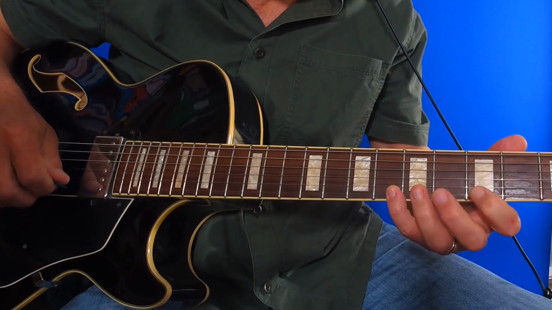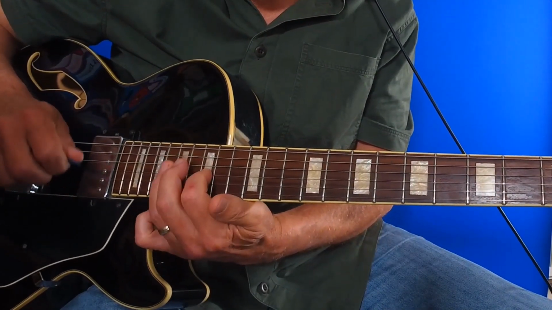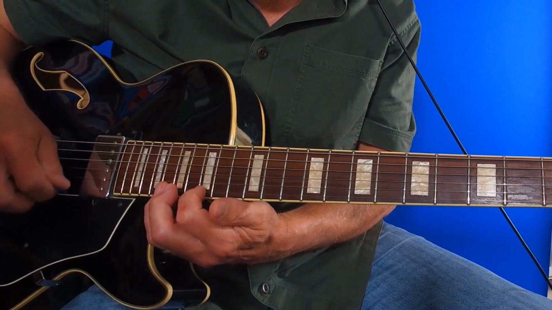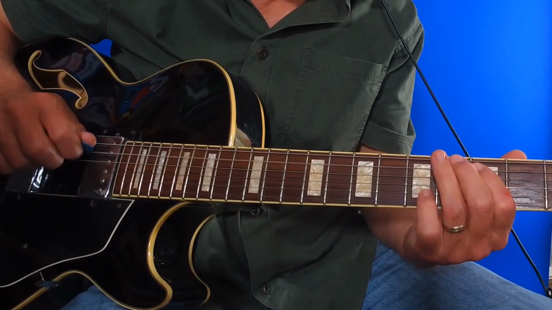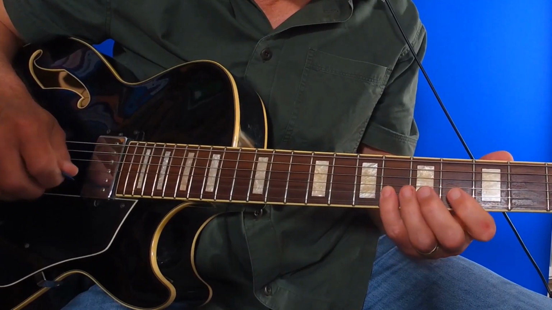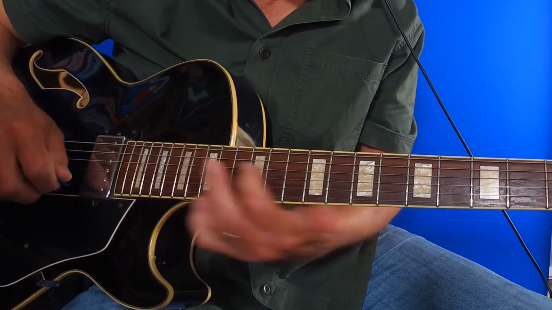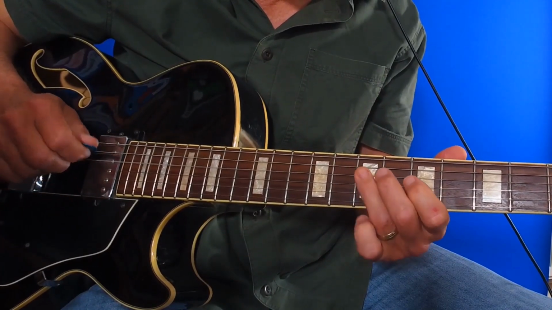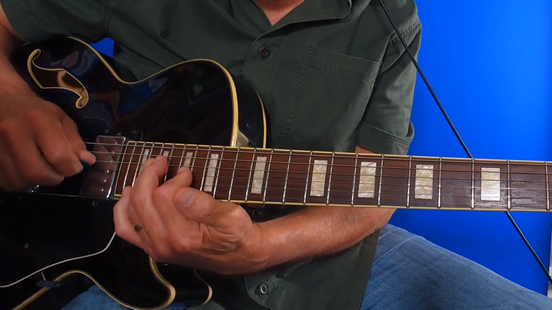G. That'd be perfectly fine. You found the right group of notes to play for each key as it's changed.